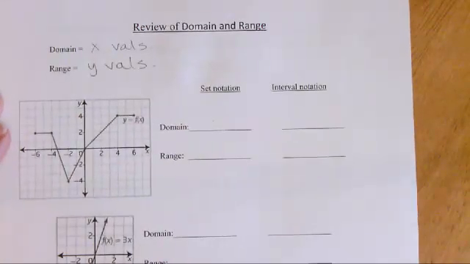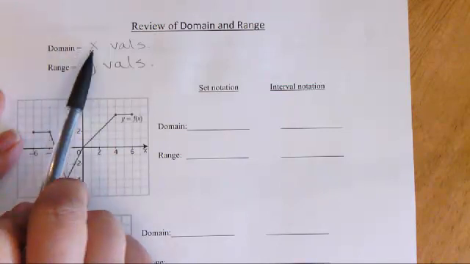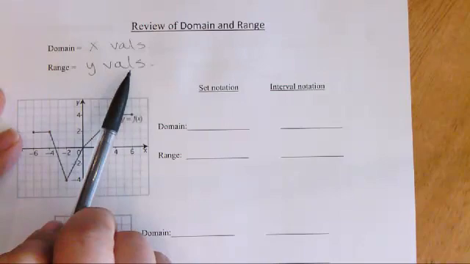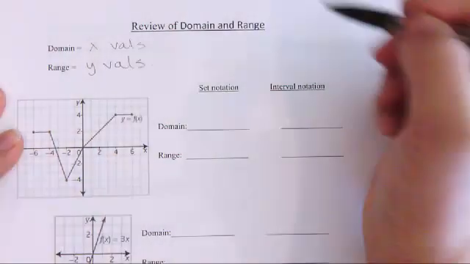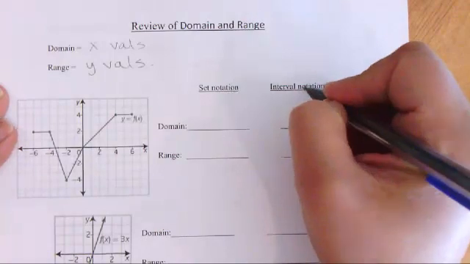If you recall, domain and range looks at X values. The domain looks for the X values that are involved, and the range looks at the Y values that are involved. And just a little review of what set notation and interval notation is.